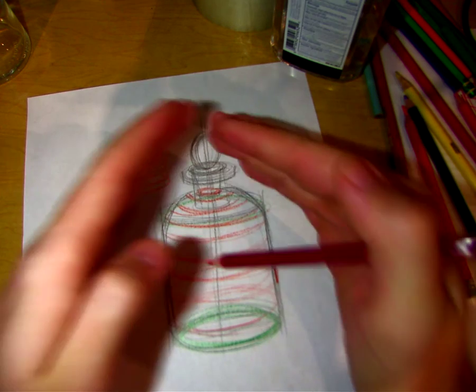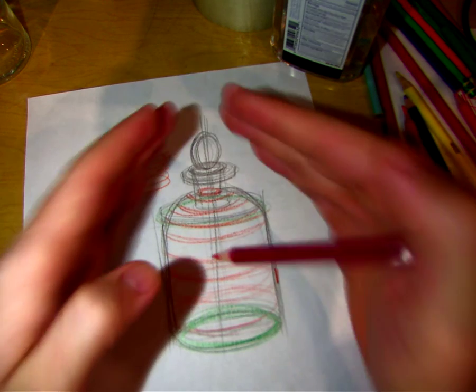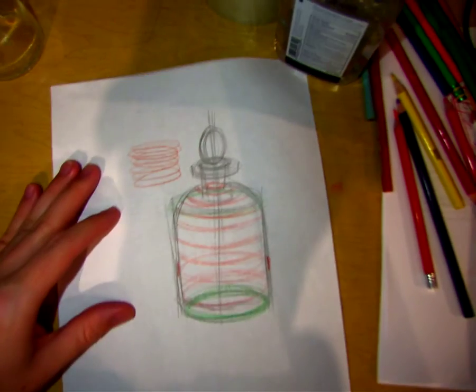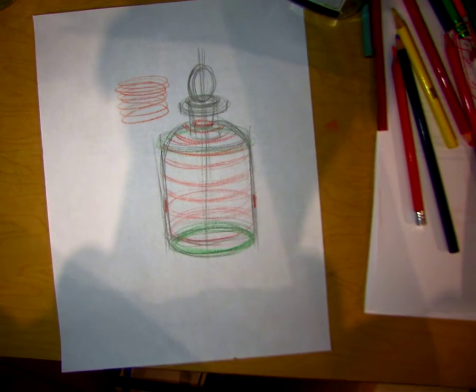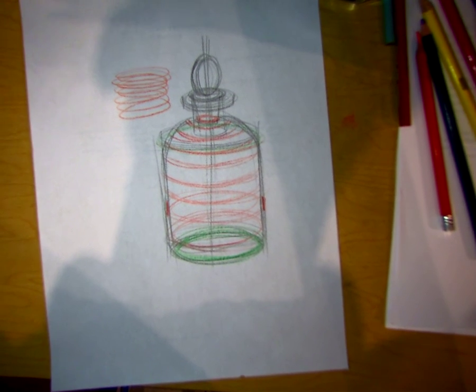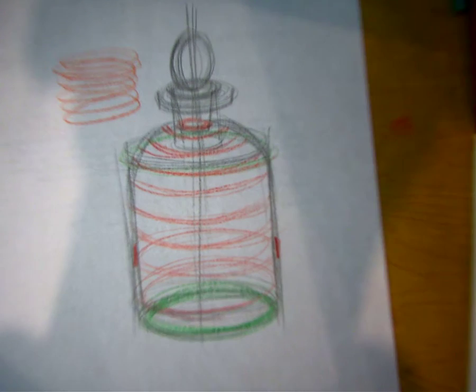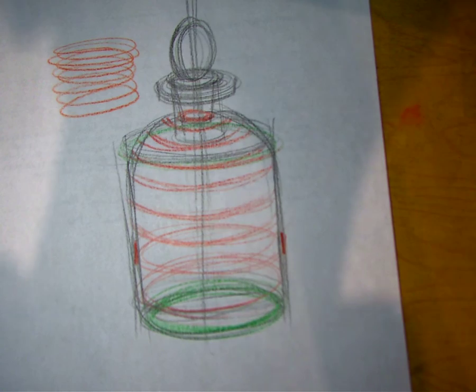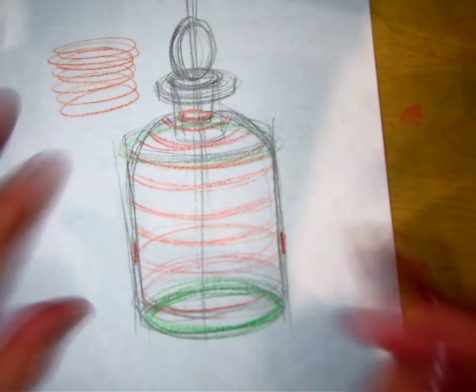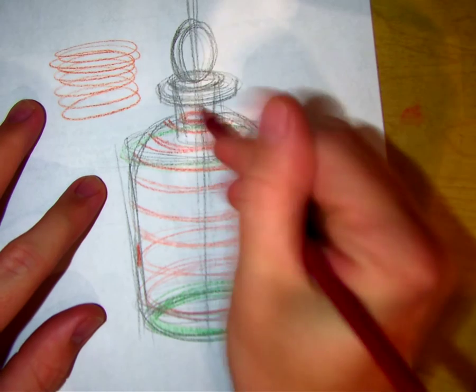Where it's straight, obviously you just do straight lines, but say for example there's an arch, a slight curve to the top of this bottle, right? So I want to curve my line. So as this comes down, like the edge of the actual drawing that I've already done, I'm just going to kind of follow it along. It's going to go down, like so. Curve down, like so.